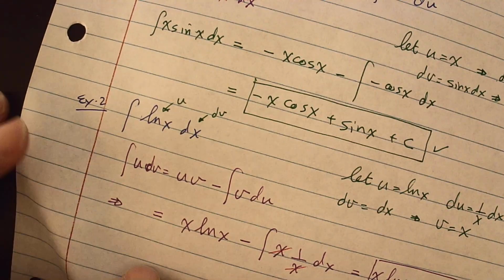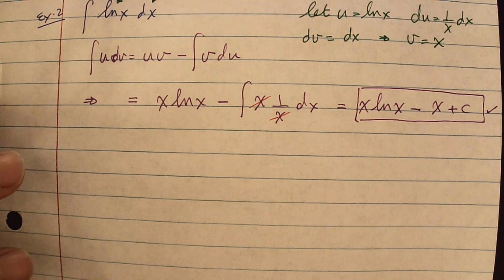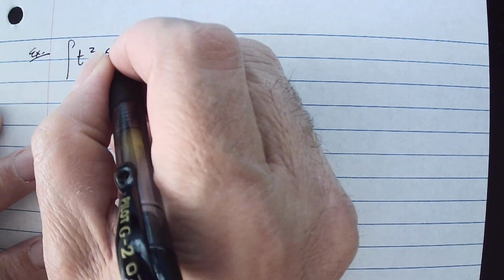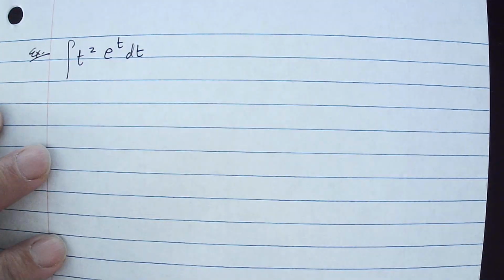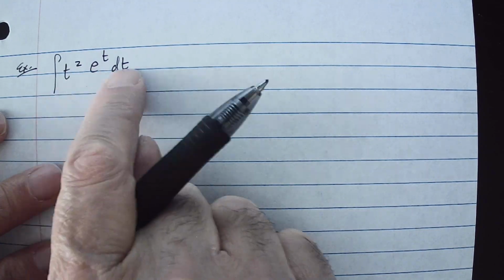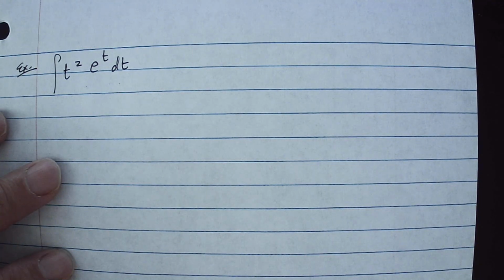Okay, now going forward, I will take this example, integral of t squared e to the t dt, where I have two different families of functions, the exponential function and the polynomial function. Of course the dt is common for both.